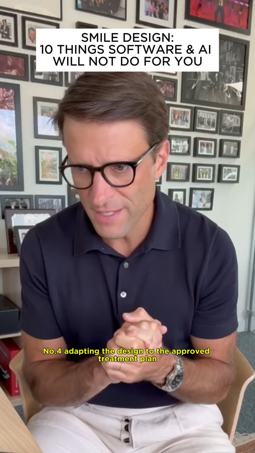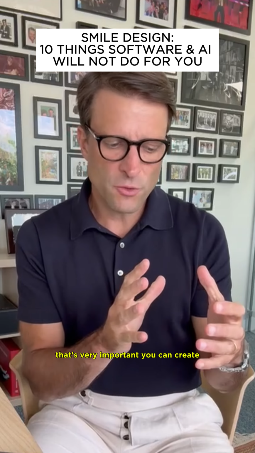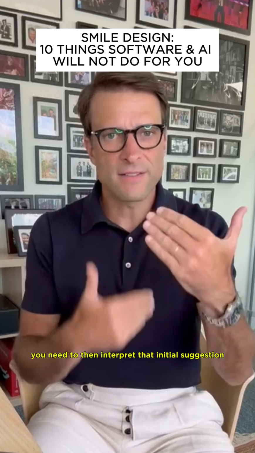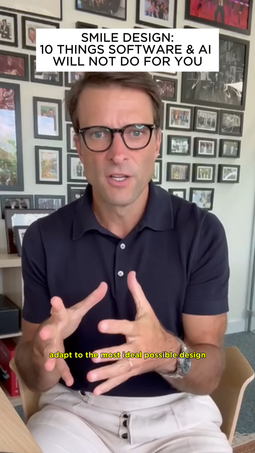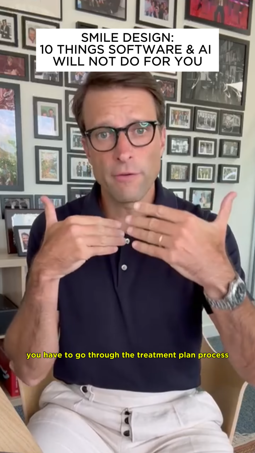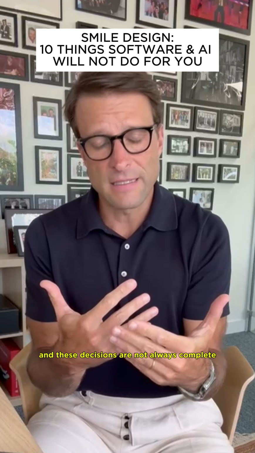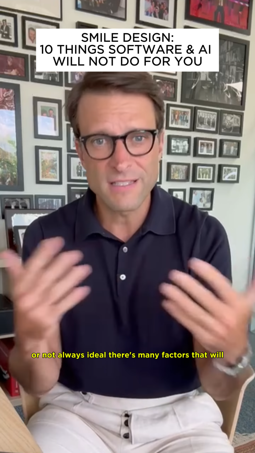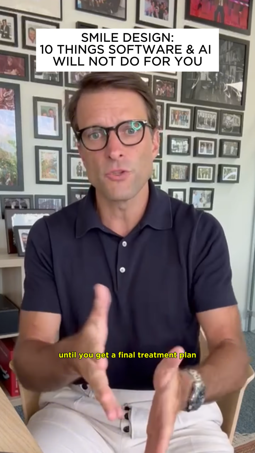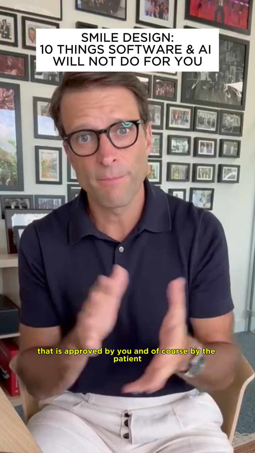Number four, adapting the design to the approved treatment plan. That's very important. You can get an initial suggestion from AI. You need to then interpret that initial suggestion, adapt to the most ideal possible design, and then you have to go through the treatment plan process and make final treatment planning decisions. And these decisions are not always complete or not always ideal. There's many factors that will influence those decisions until you get a final treatment plan that is approved by you and, of course, by the patient.